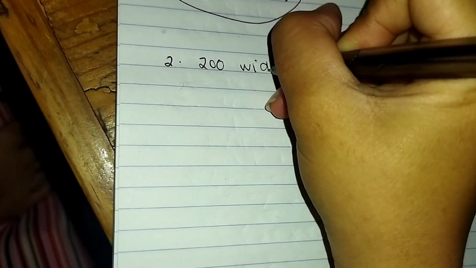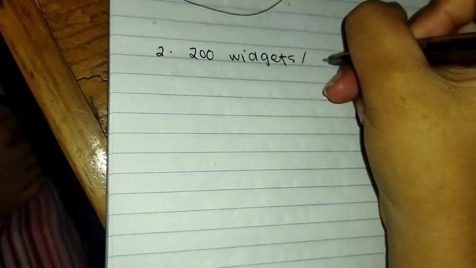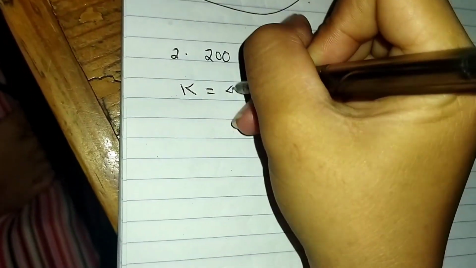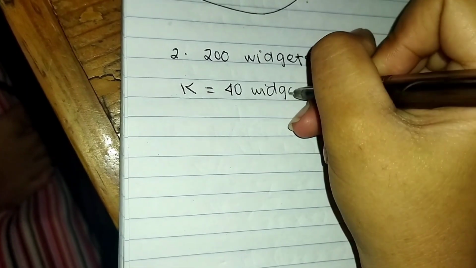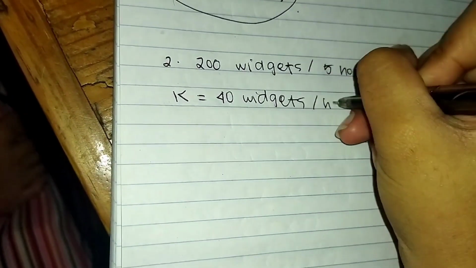Let's proceed to problem number 2. For the problem 2 solution, number of widgets divided by time to produce is equal to a constant. Let K be the constant of proportionality, then we can write 200 widgets divided by 5 hours is equal to K. K is equal to 40 widgets per hour.